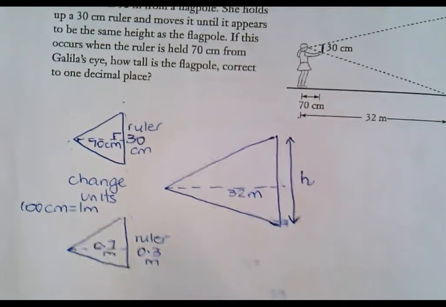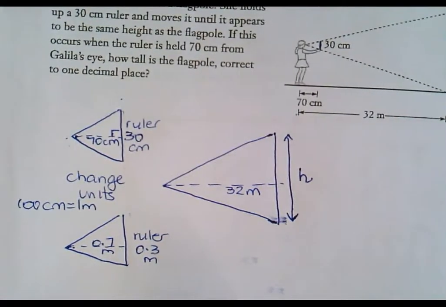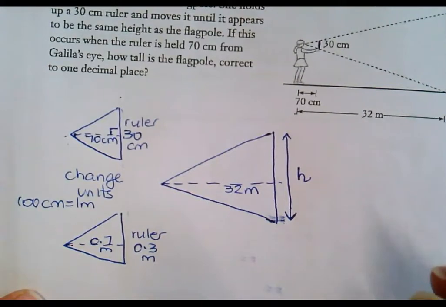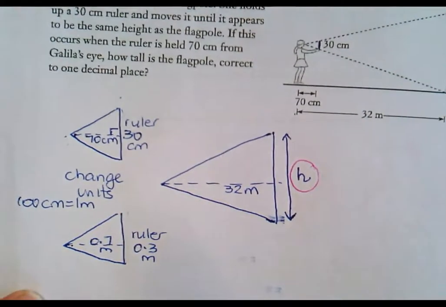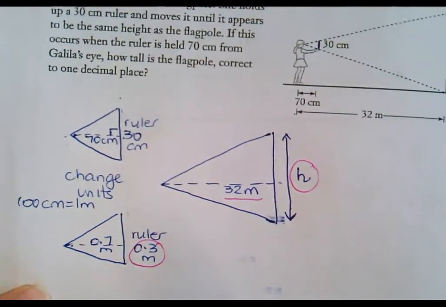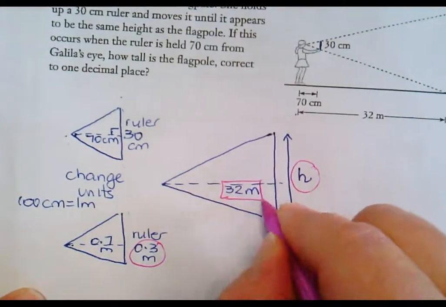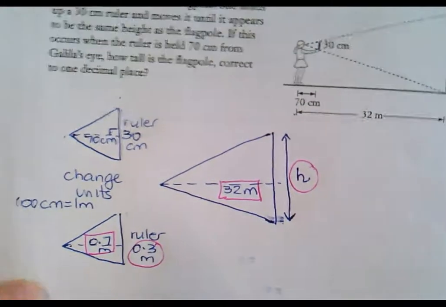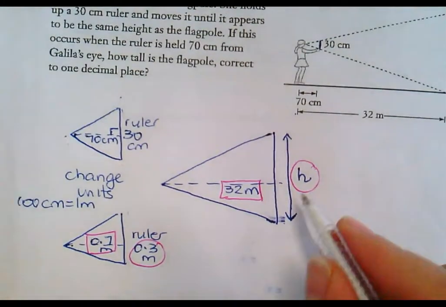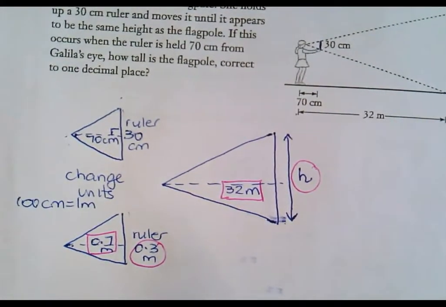Now we can set up our statement. Let's circle what matches with what. The H, where's its partner? And the 32 metres, what's its partner? 0.7. So we always put what we want first. So H, please do circles and squares. It's so much easier. Circles together, squares together, or rectangles.